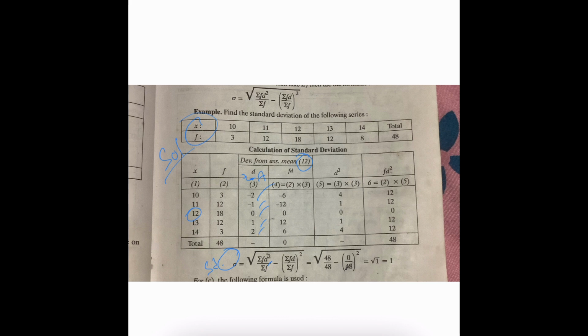Now again you require fd. So fd is equal to, simply you multiply f into d. So f into d: 3 into minus 2, minus 6. 12 into minus 1, minus 12. 18 into 0, 0. 12 into minus 1, minus 12, like this. Everything you have to multiply, just f and d, so you will get fd.